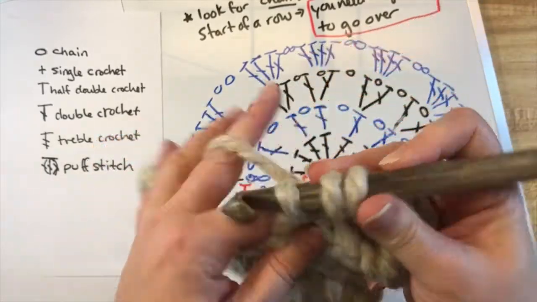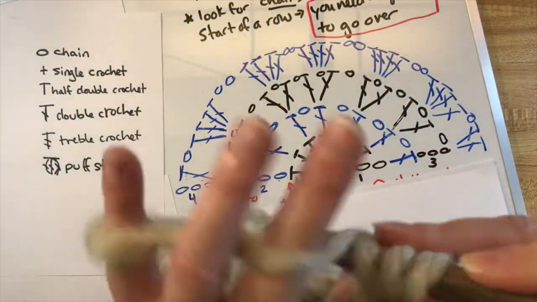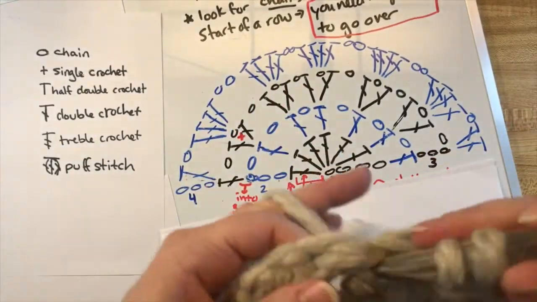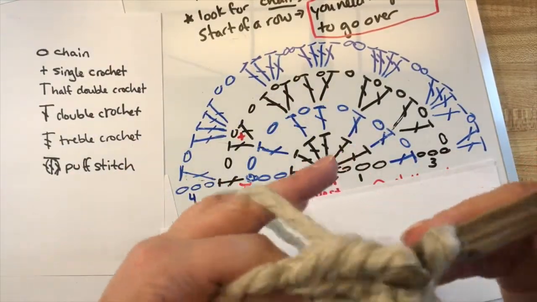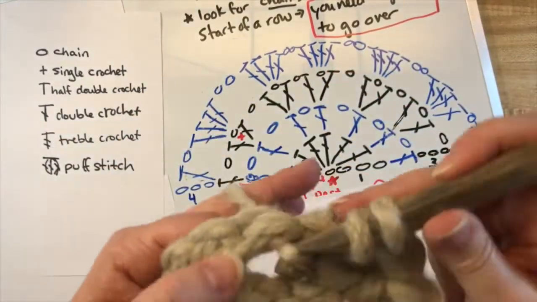I got to put 4 double crochets into this spot. I have 3. One more.